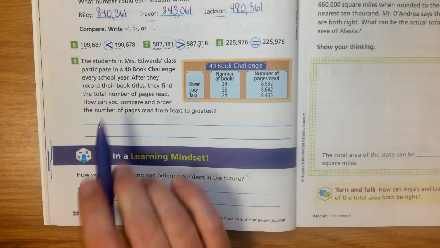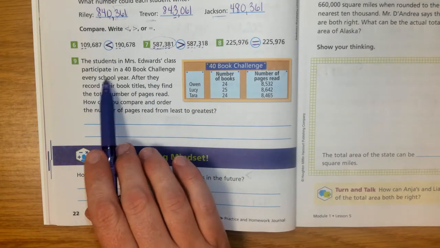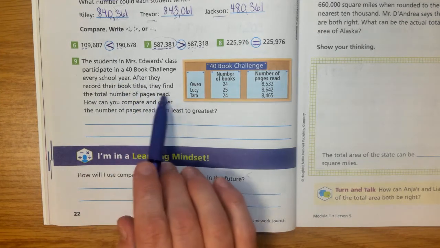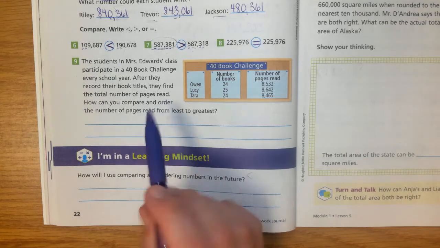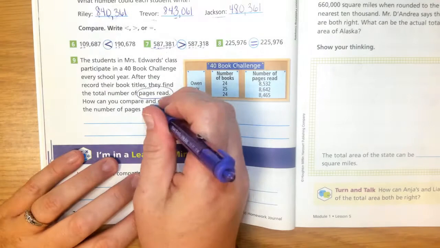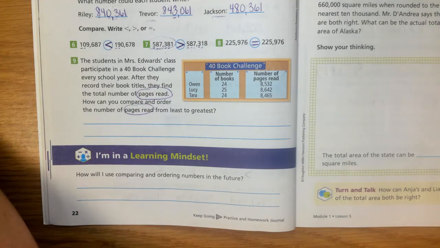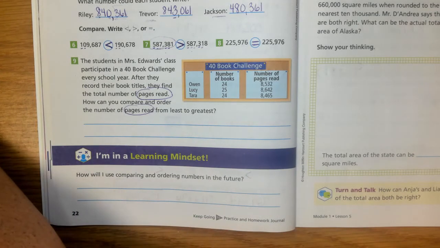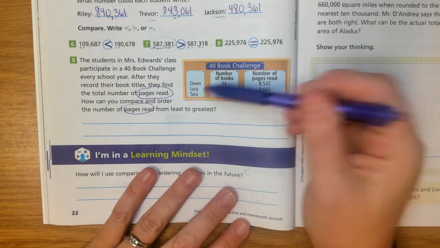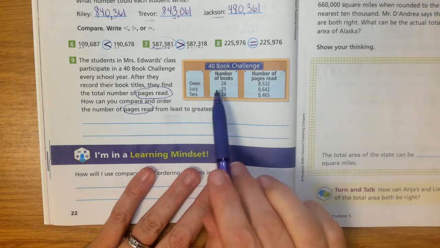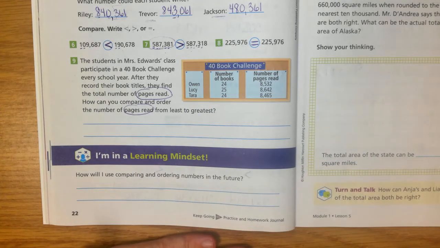And finally, the students in Mrs. Edwards' class participate in a 40-book challenge every school year. After they record their book titles, they find the total number of pages read. How can you compare and order the number of pages read from least to greatest? Well, I've got a chart here, right? And it shows me the names of the students, the number of books each of them read, and then the number of pages read. So which one of these sections of my chart do I need?